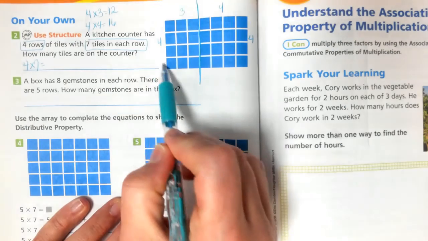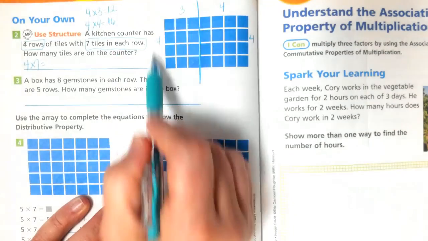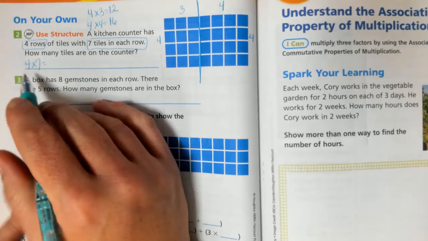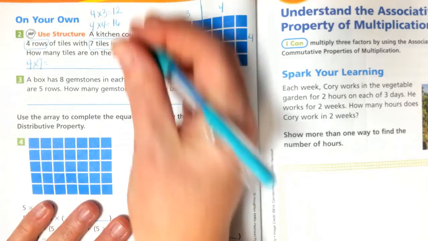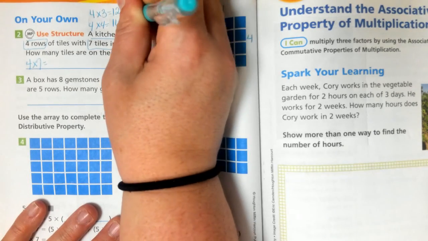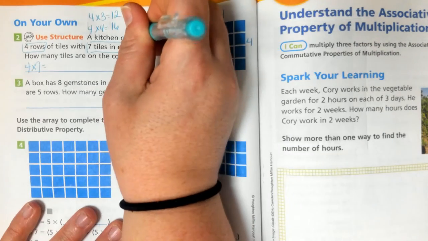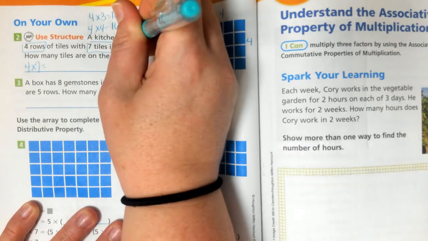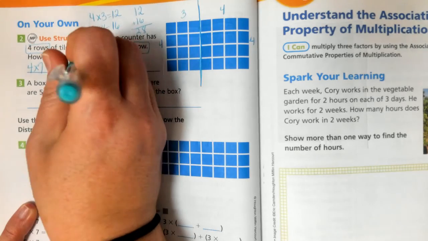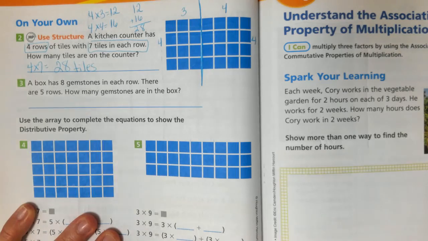So that's one side of my array, and then I've got 12 on one side and 16 on the other. So I'm going to take these and add them together to figure out what 4 times 7 is. I apologize. So 12 plus 16, 6 plus 2 is 8, 1 plus 1 is 2. So 4 times 7 is 28.